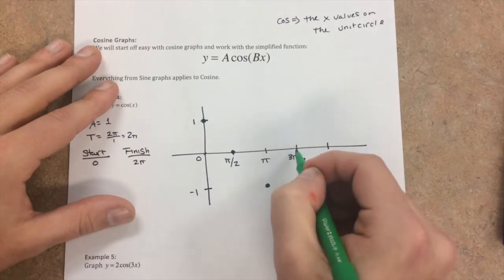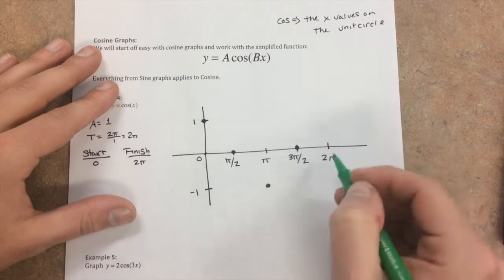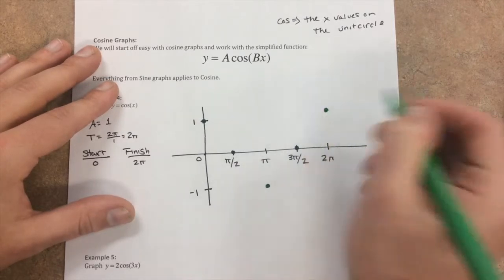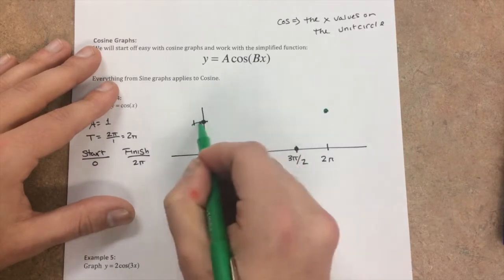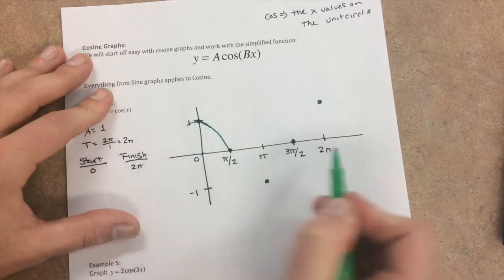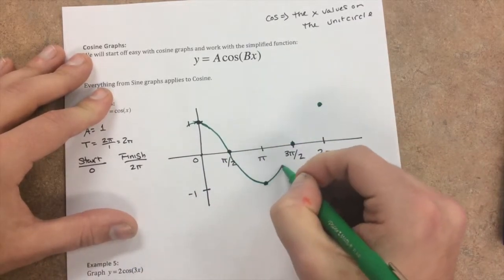At 3 pi over 2, we get back to 0. And at 2 pi, the x value on the unit circle is 1. So cosine is pretty similar to sine. It's just shifted, or off, by pi over 2 units.